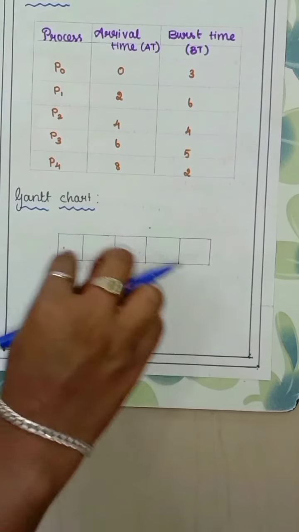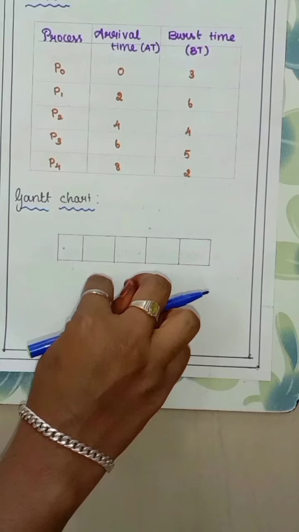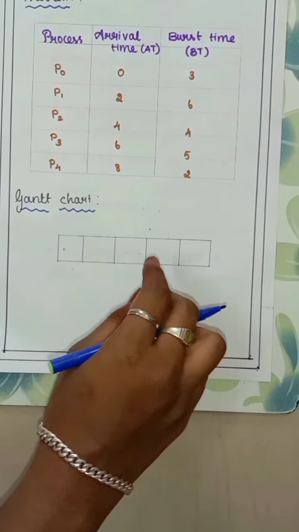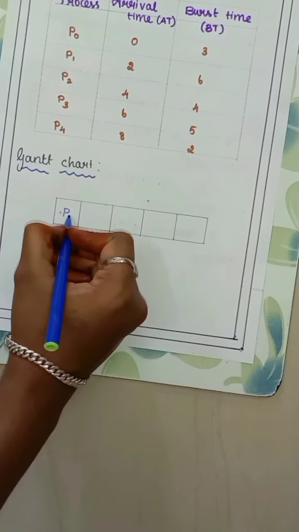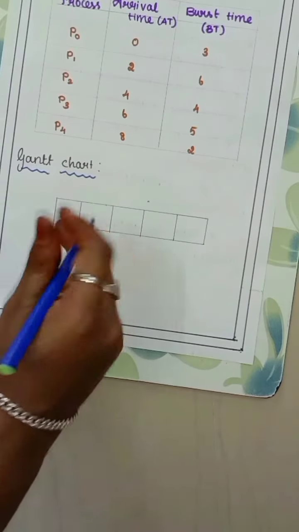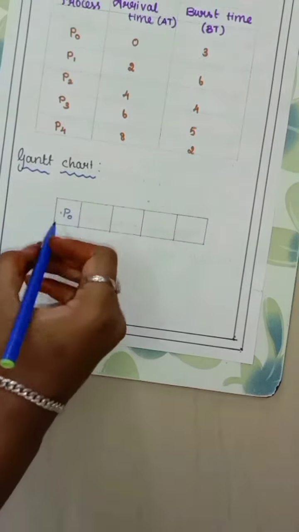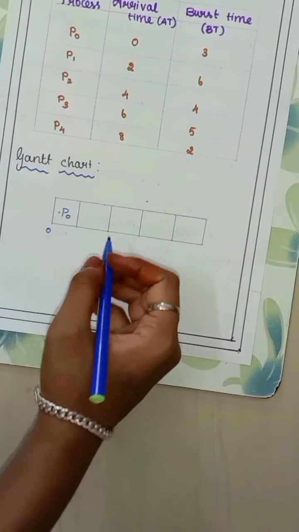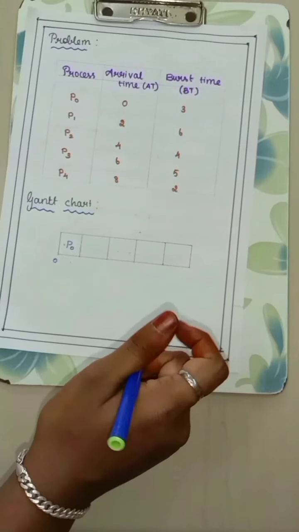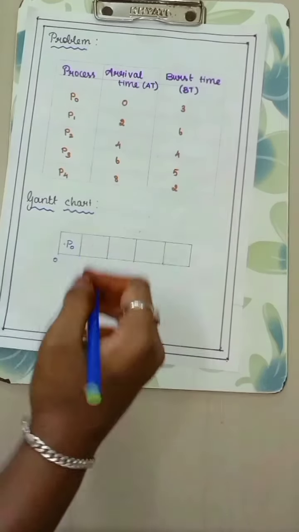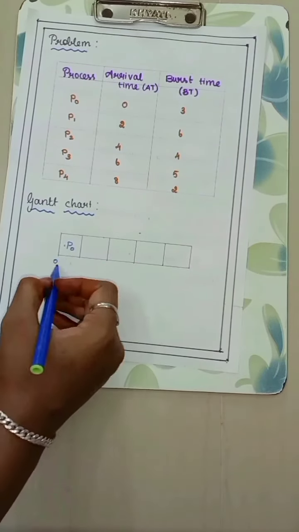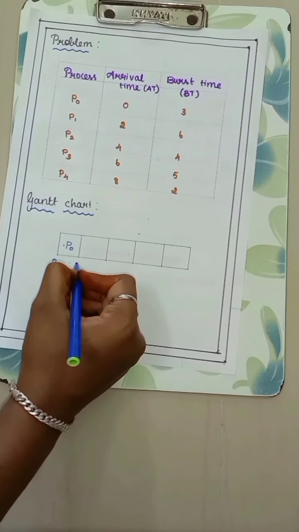First, we have to draw a Gantt chart. In the Gantt chart, the process which has arrived will be entered first. Now we have to write P0 here. The P0 arrival time is 0, so CPU starts executing process P0. The burst time for P0 is 3, so we add 0 plus 3 and it becomes 3.